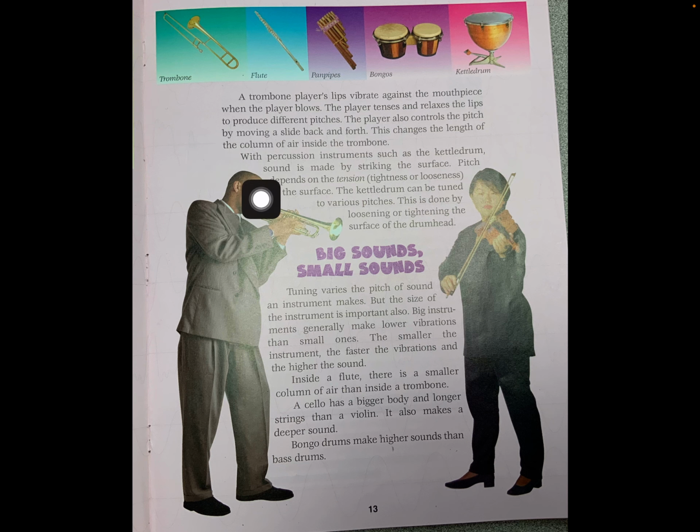With percussion instruments such as the kettle drum, sound is made by striking the surface. Pitch depends on the tension, tightness, or looseness of the surface. The kettle drum can be tuned to various pitches. This is done by loosening or tightening the surface of the drum head.